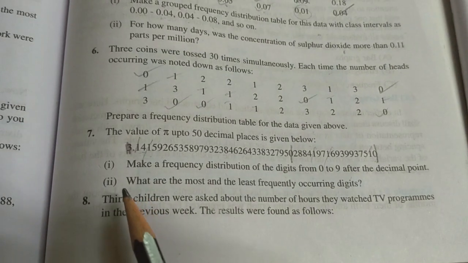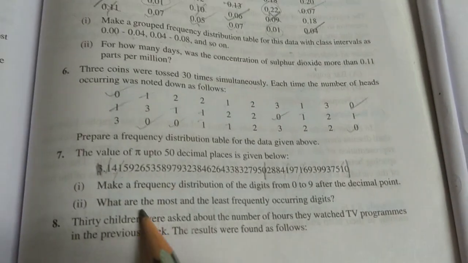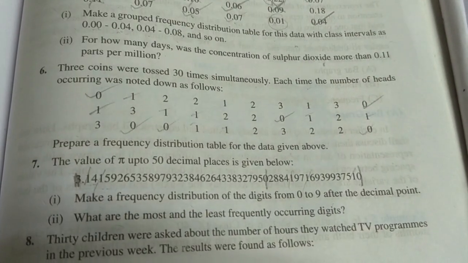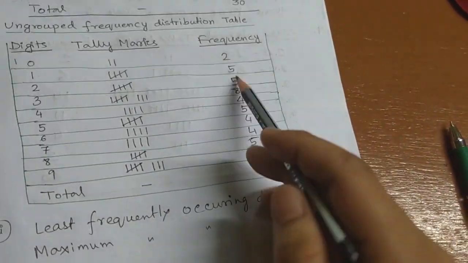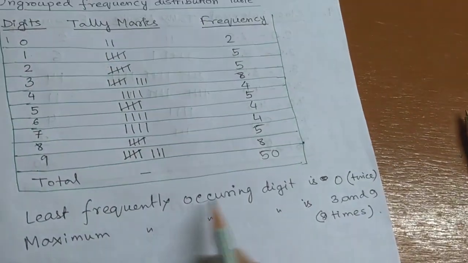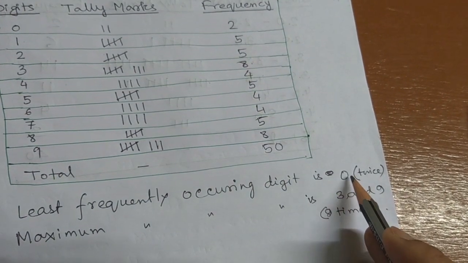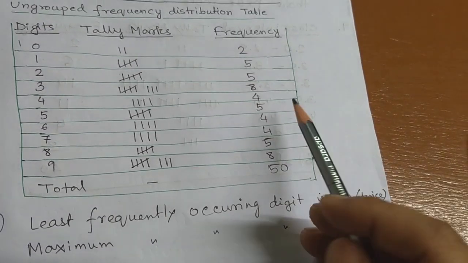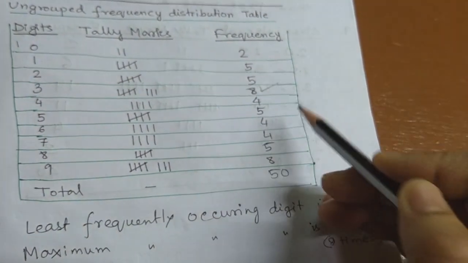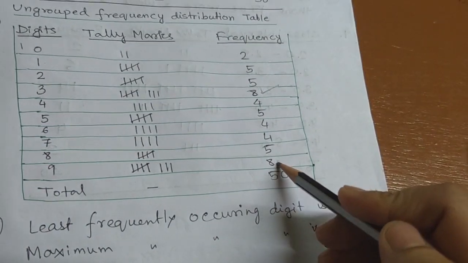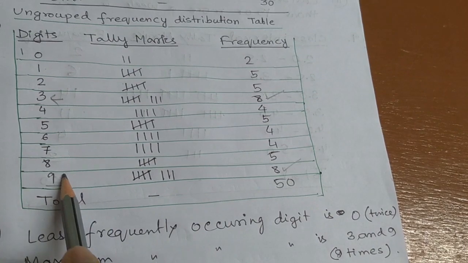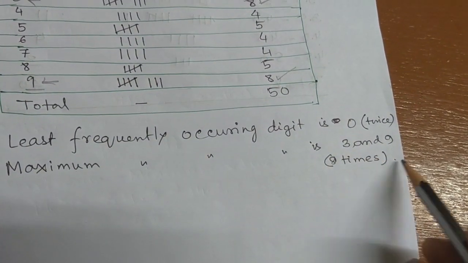Come to the second part of this problem. The second part is asking what are the most and least frequent numbers. In this decimal, what is the most occurred number and what is the least occurred number. So the least occurred number, obviously whose frequency is less, that is 0. The least occurring digit is 0, twice. What is the maximum occurring digit? Obviously whose frequency is bigger, 8, here also 8, so those numbers are 9 and 3. Okay, the digits are 3 and 9. So we have to write 3 and 9, both are 8 times.